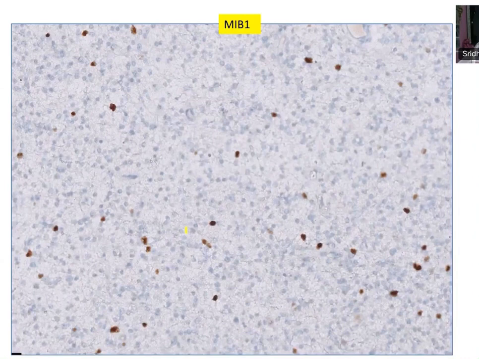And this is what? MIB1, Ki-67 or MIB1. You see the labeling. For this MIB1, you are not supposed to interpret only the strong intensity. You are supposed to interpret any labeled cell. Intensity does not matter for MIB1; it is the labeling that matters.